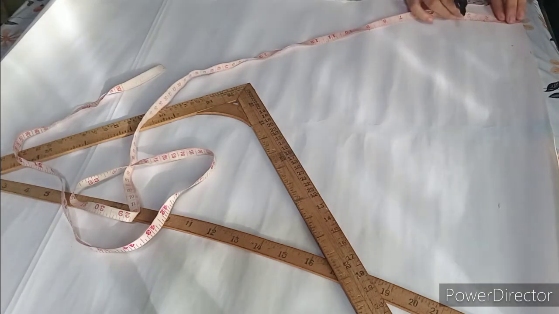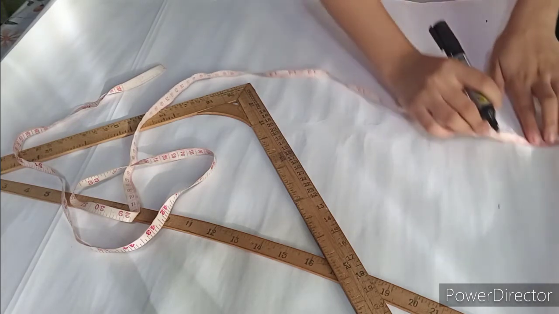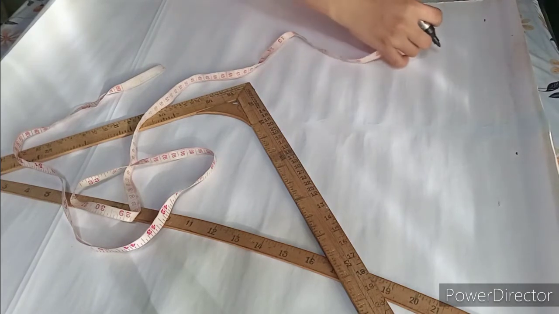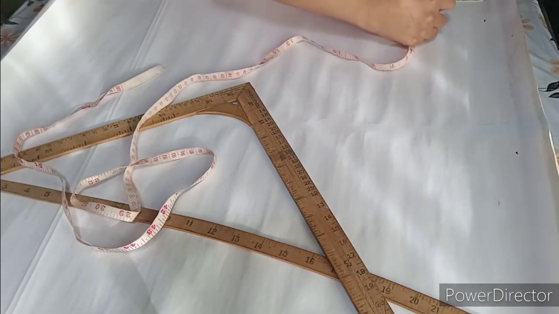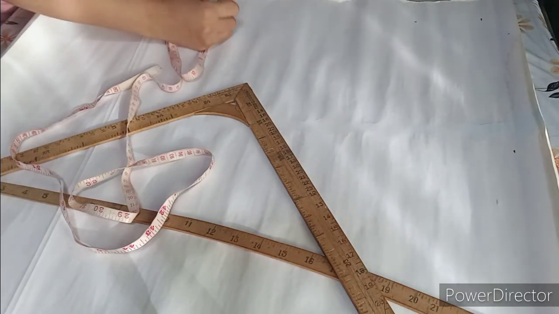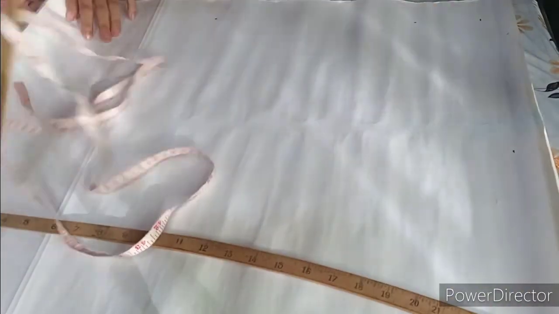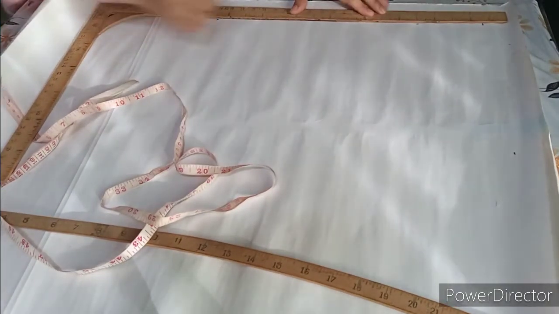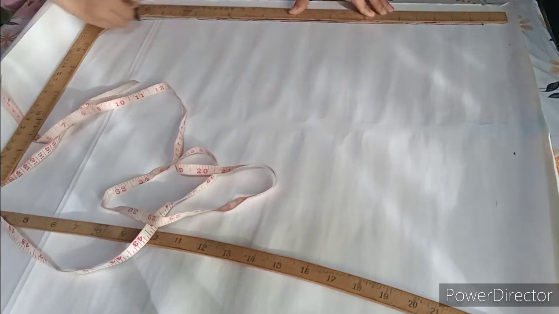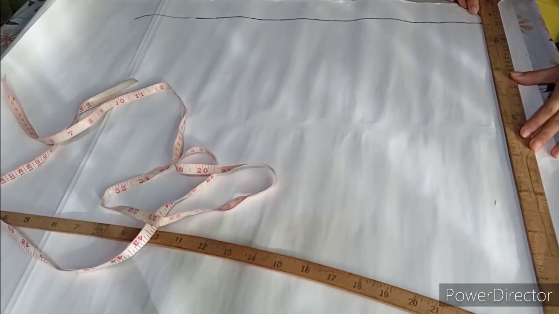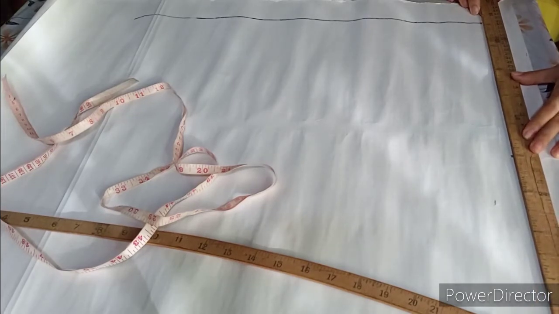To make this, measure at least 2 inches from that edge of the paper on the top and another 2 inches on the other side of it. Make sure that it is from the edge. Then connect it and make a line. So now you can have your perpendicular line. So now you can start.